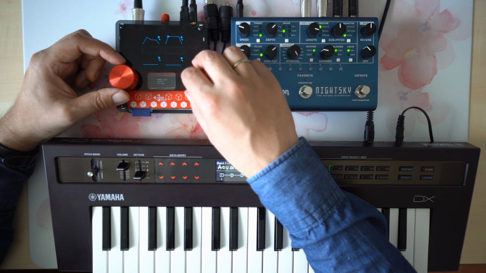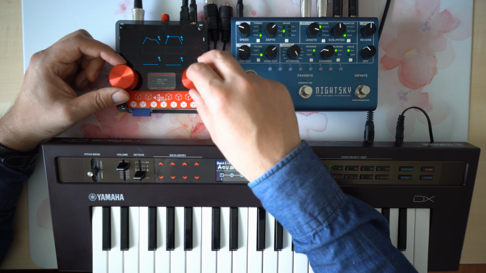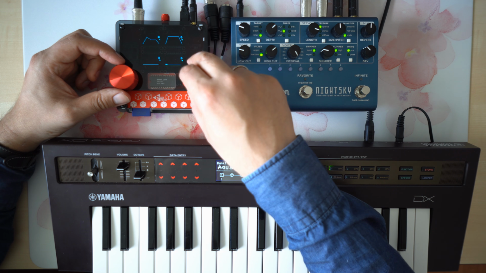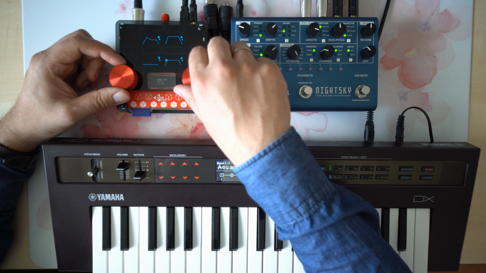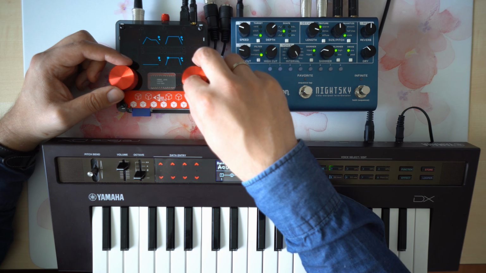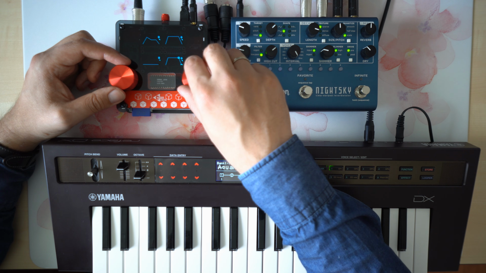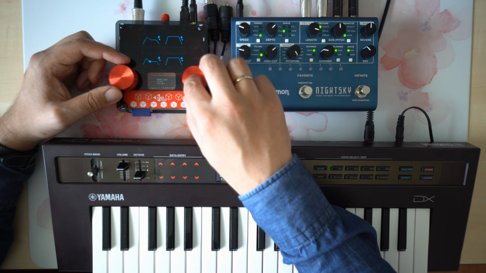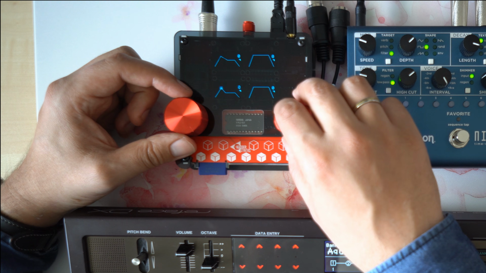Alright, now let's do the same thing on the second branch of our algorithm. So let's go down here and let's turn this louder and change the attack phase just a little bit, and also the release phase. Now listen to this. Alright, let's add some LFO stuff here.